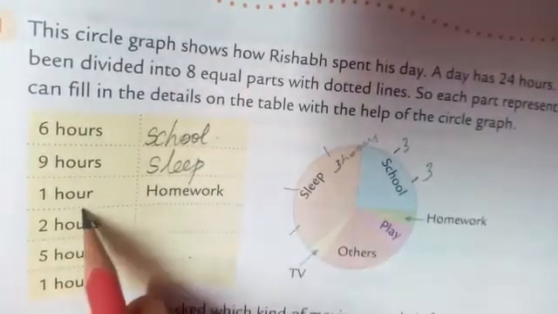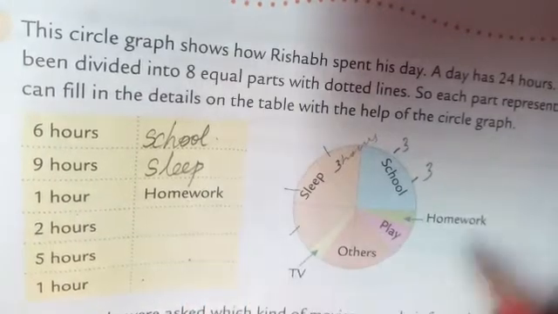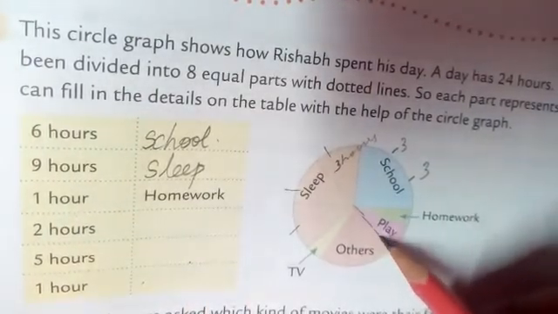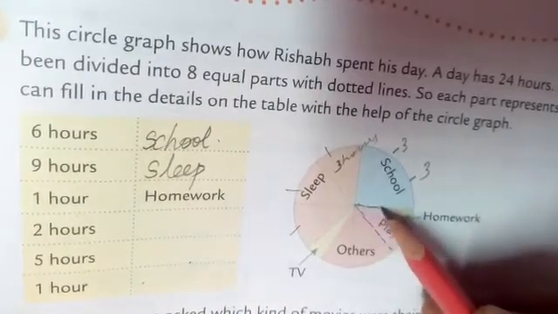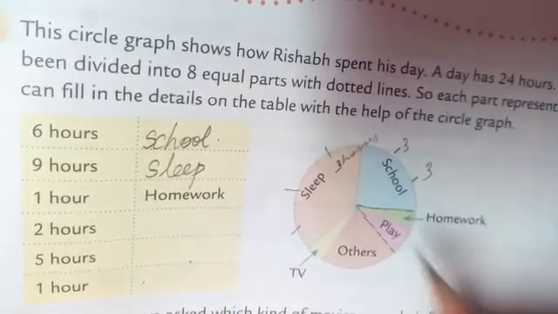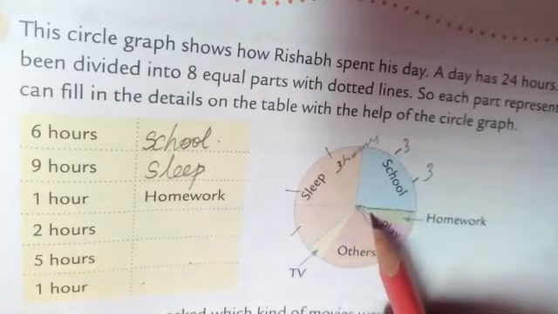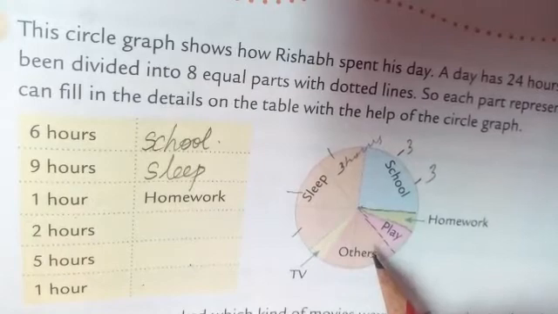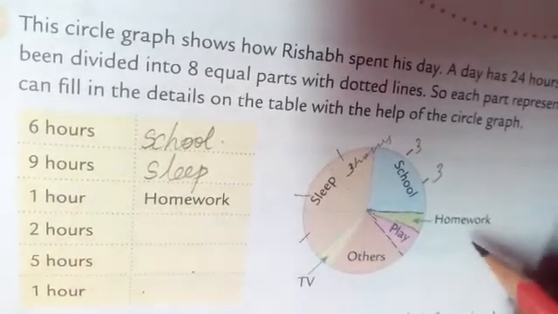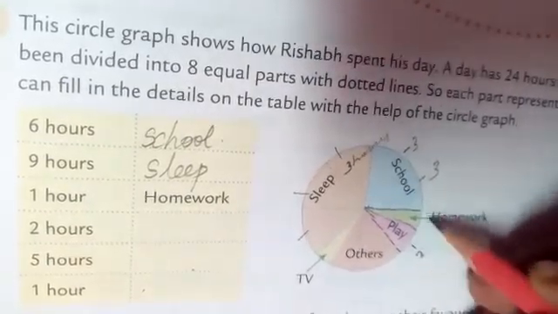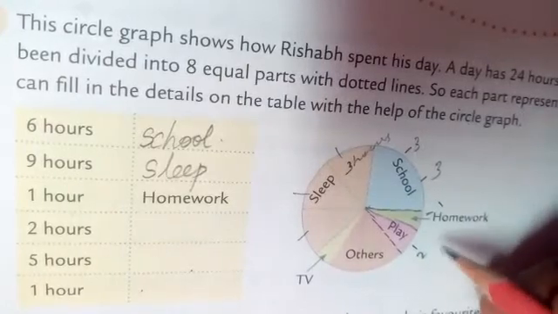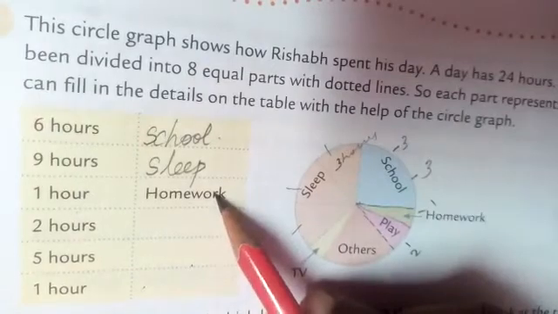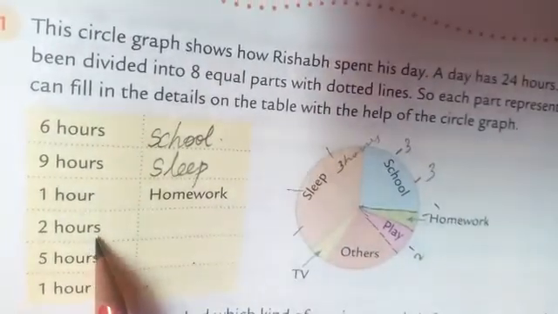Then 1 hour, it's already written. Here you have to concentrate a little. This is 3 hours. In that, this part is colored in pink. So this is 2 plus 1. So that division also you must be able to calculate. So this is 2 and this is 1 hour. So this 1 hour he spends for homework. That is already mentioned. Then next again one more 2 hours.